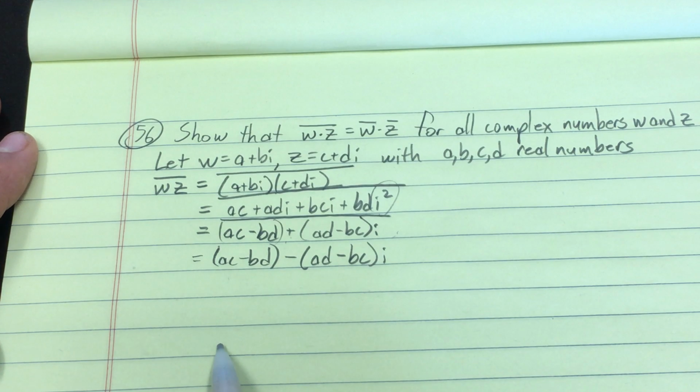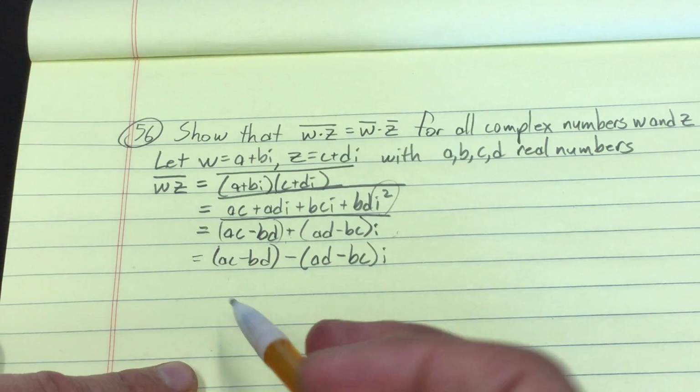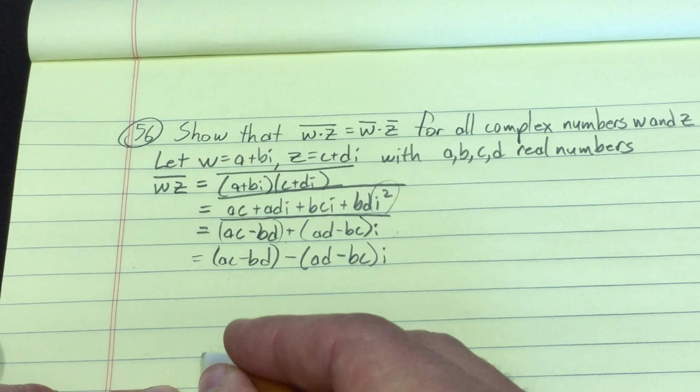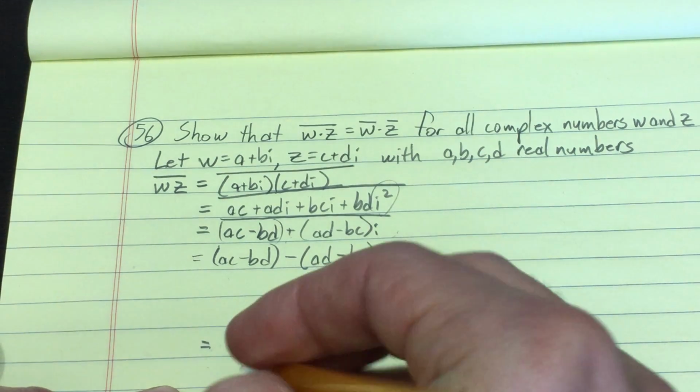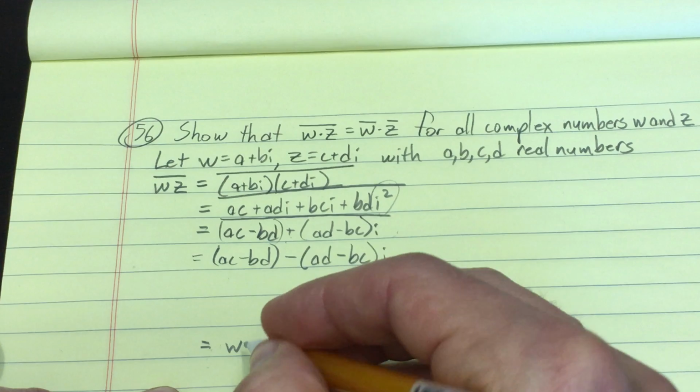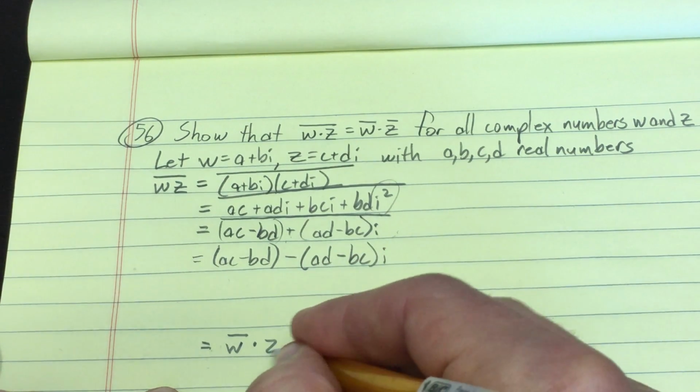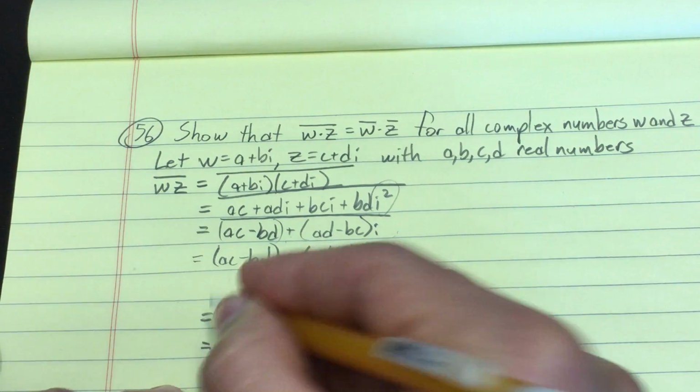Now let's see if we can anticipate how many lines this is going to take, because it's probably most obvious if we start at the other extreme. Down here I'm going to have w conjugate times z conjugate.